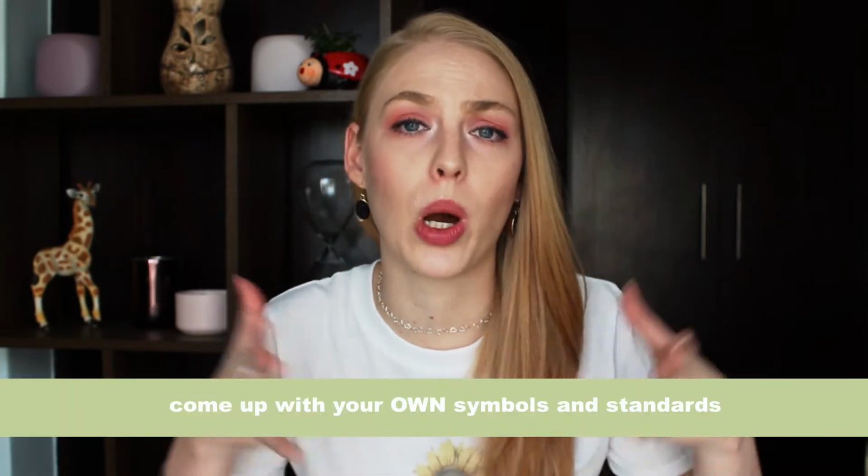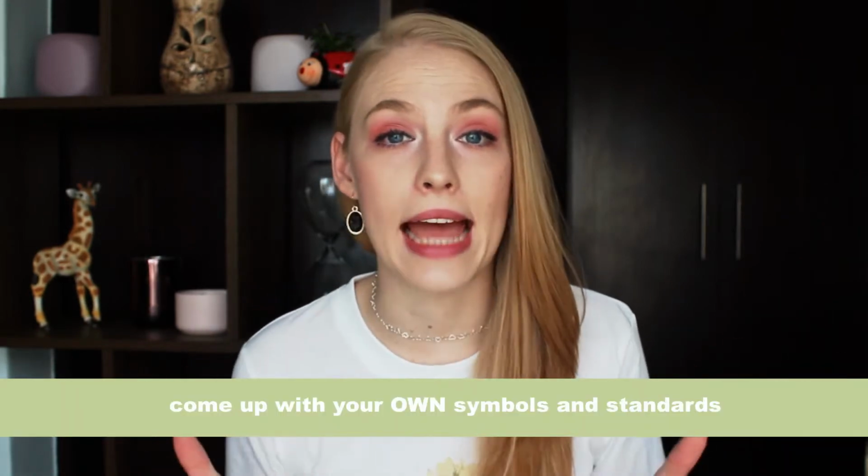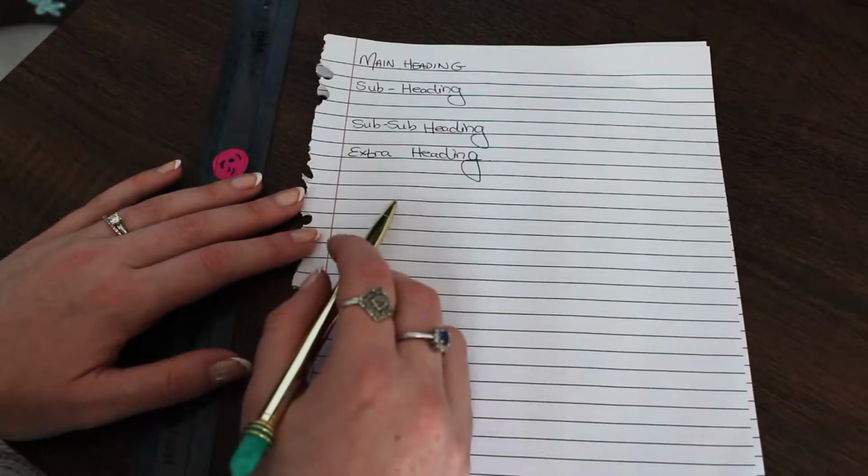In order to make effective study notes, you need to come up with your own symbols and your own standards that you use throughout your study notes forevermore. Using the same symbols across all your study notes is really going to help organize all this information in your brain, and it's going to help you recall this information a lot easier when it comes to an exam.